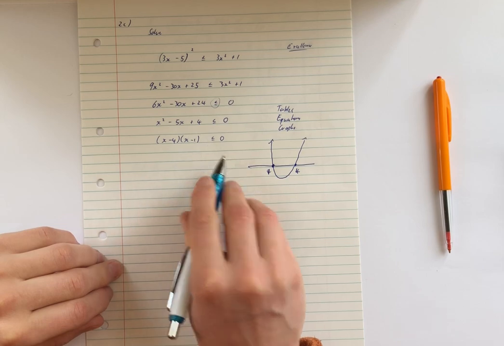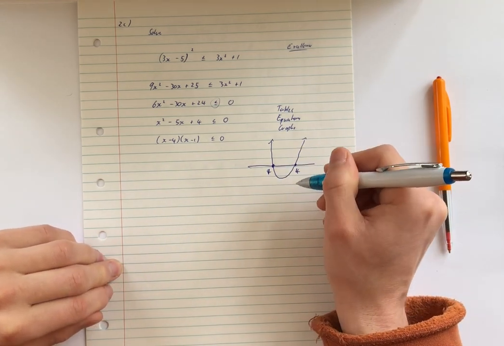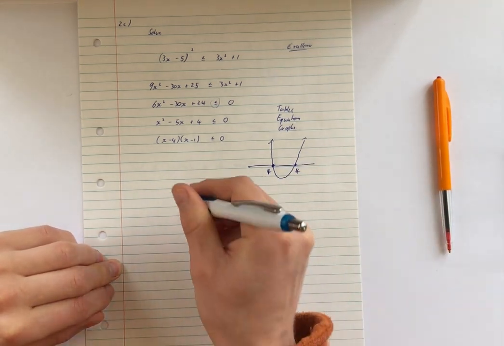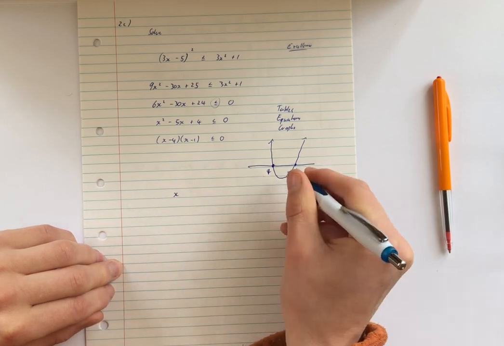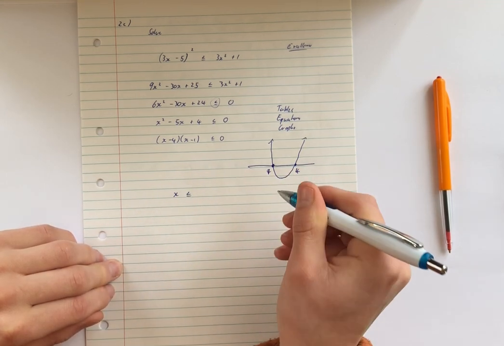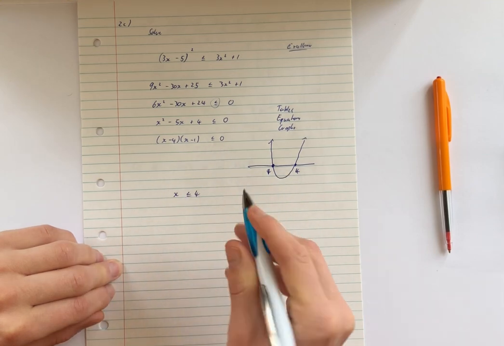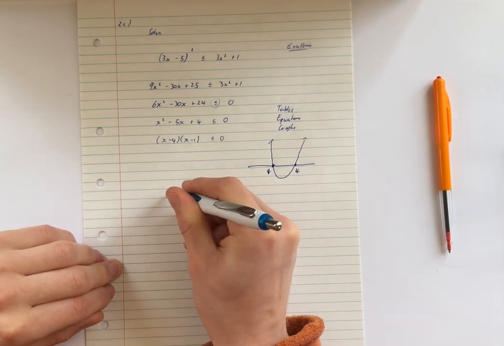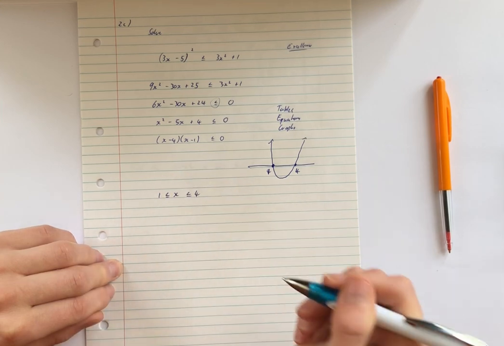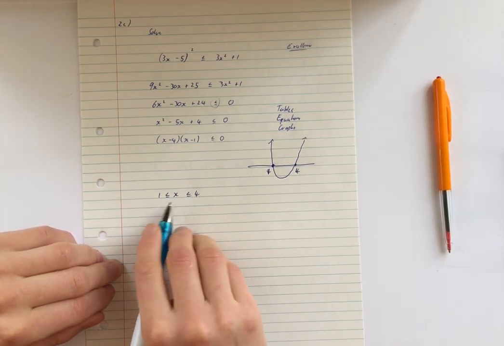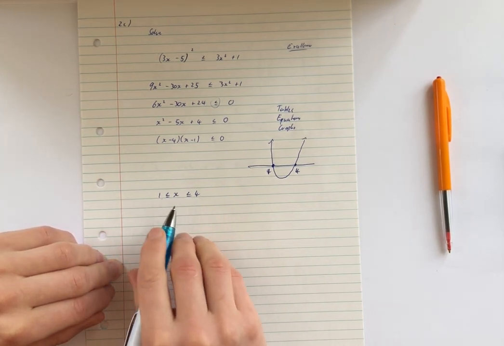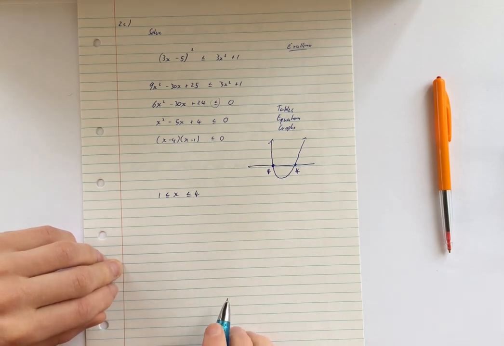So we know that it's less than 0. It's below the axis in between those two values. So x has to be less than or equal to 4. It's allowed to be equal to because when it's equal to 4, it's 0. And x greater than or equal to 1. So in between those two values and at those values themselves, it's less than or equal to 0.